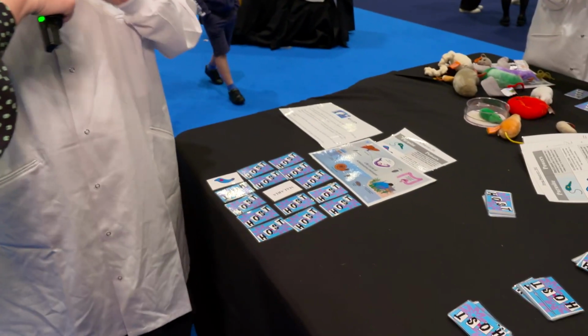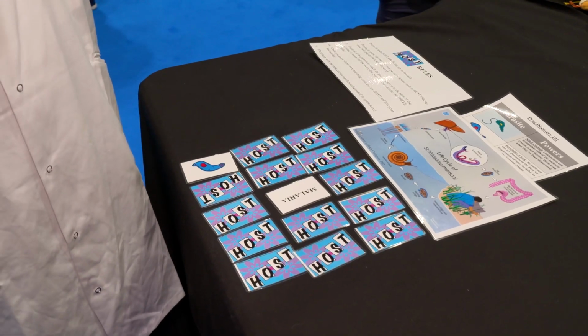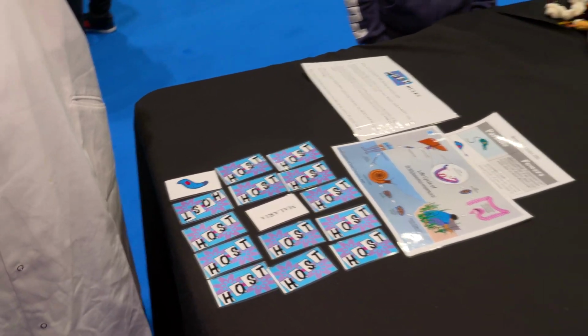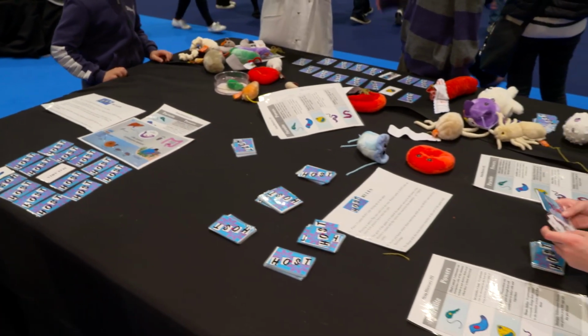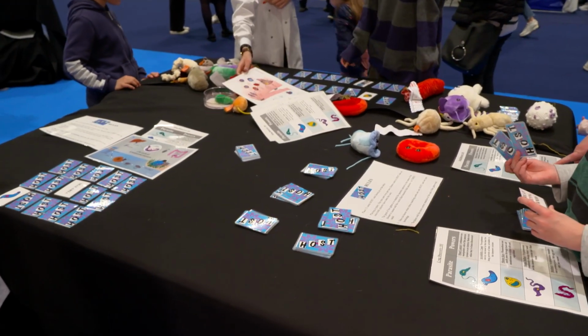It's called Host, and it's basically pairs or snap. We've got 5 parasites, 5 diseases caused by the parasites, and then 5 things that pass on parasites, so they're called vectors. We're just trying to get people to match it up and use it as an opportunity to tell people about all these cool parasites that we work on.